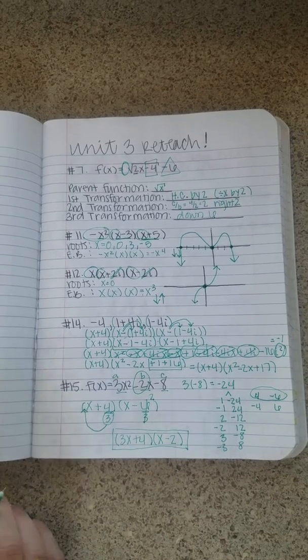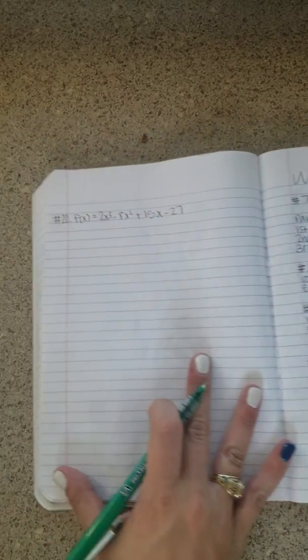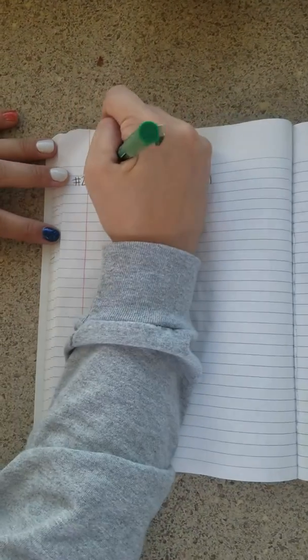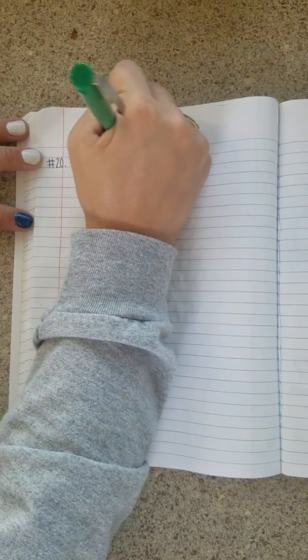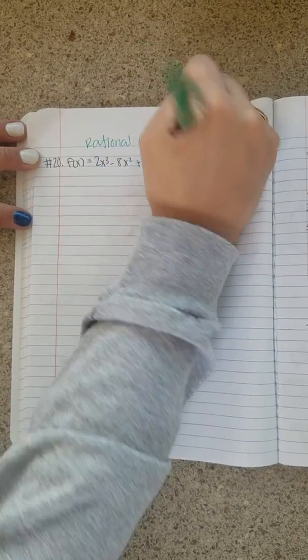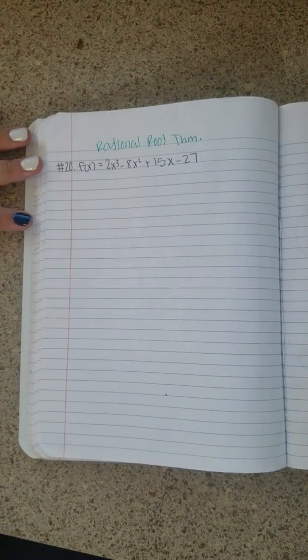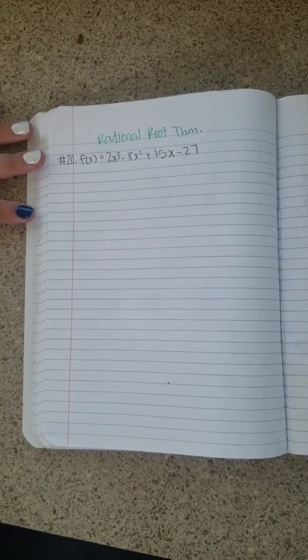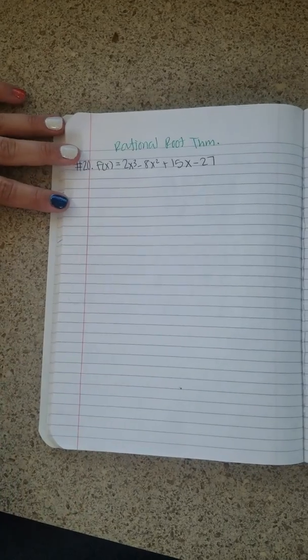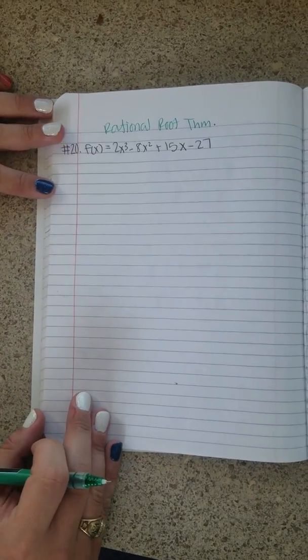All right, last one for the reteach is y'all's favorite, rational root theorem. Many of you guys roll your eyes at this one because it's 7 steps, but on the test I only asked you to do 6 steps. So we're going to go all the way until we get our factors.